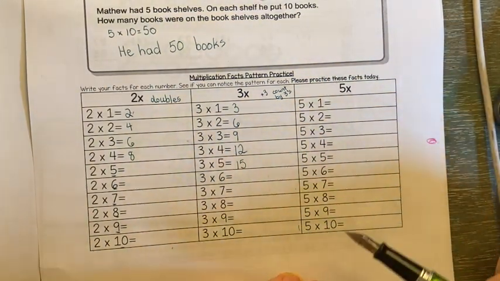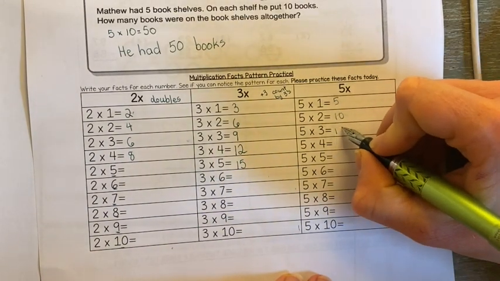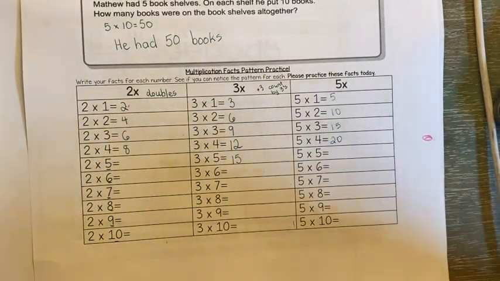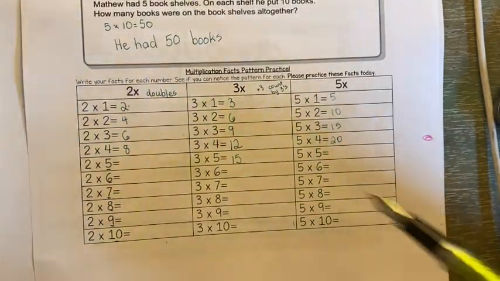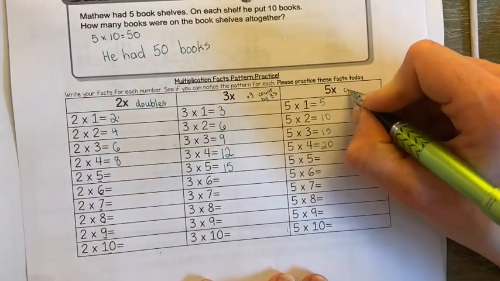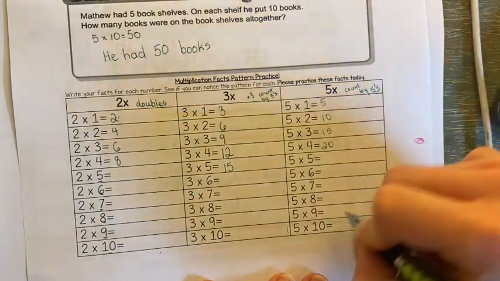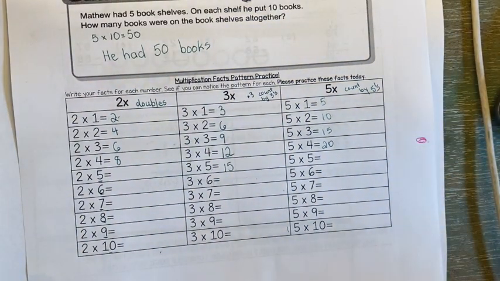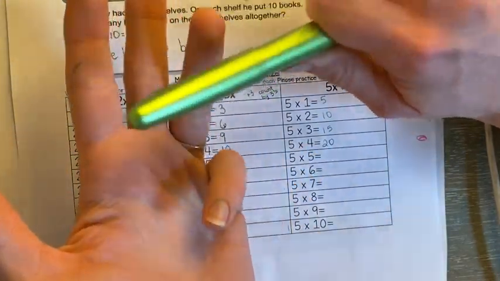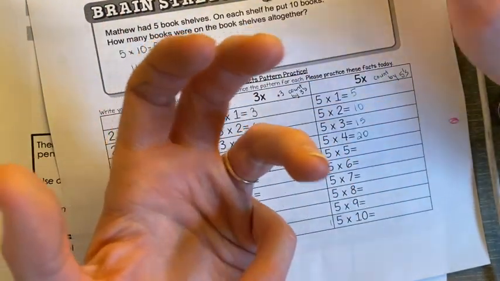Now 5s. 5s are easy, guys. We're counting by 5s. Watch this. 5, 10, 15, 20. Complete that pattern. Now once you're done all of this, I want you to go and practice these facts so much that you know them in your brain. So this is count by 5. So say I was doing 5 times 8, I would just count by 5s 8 times. So 5, 10, 15, 20, 25, 30, 35, 40. Okay, I just count by 5s that many times.